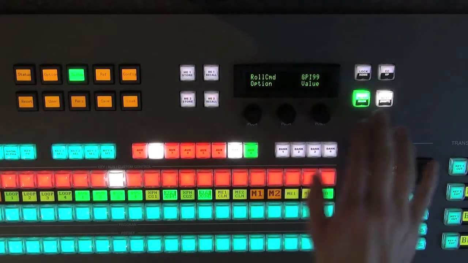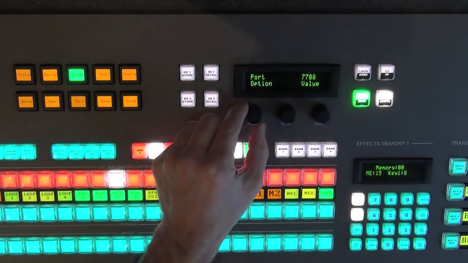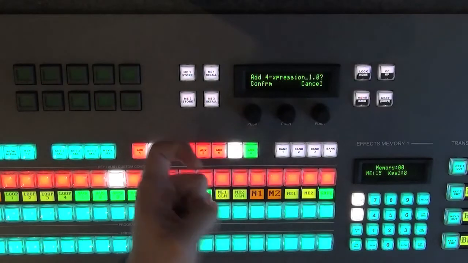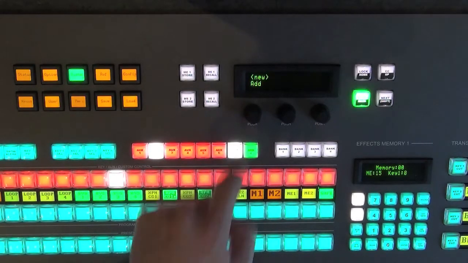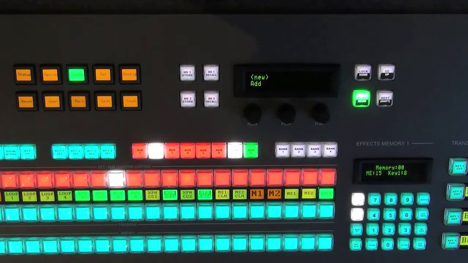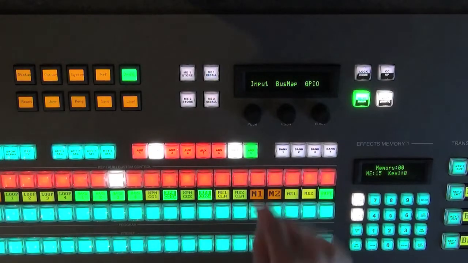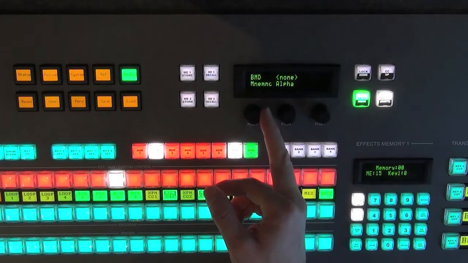So now that we've set this up, and we've got our roll clip off, pre-roll, port 7788, we go ahead and click on a knob to confirm this addition. So now we can go into our config, click on our input, and we can scroll to the desired input.